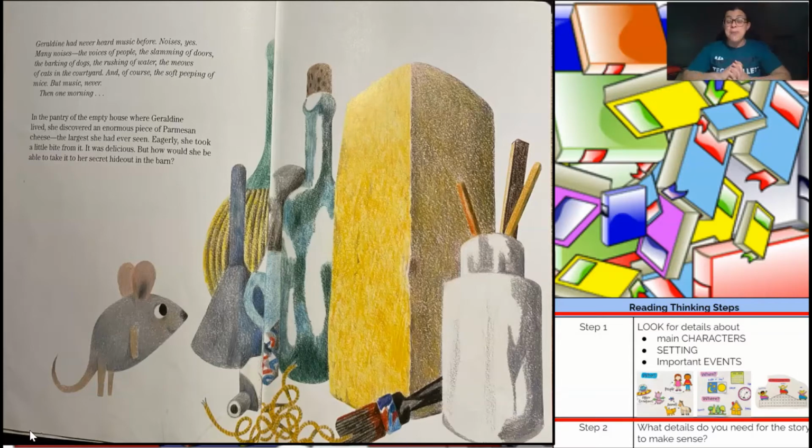Your teacher's going to pause the video and you're going to talk about who is the main character, where and when is it happening, and what are they doing? Great. You might have said that the main character is this mouse's name. We sure do. It's Geraldine. Geraldine is the main character.